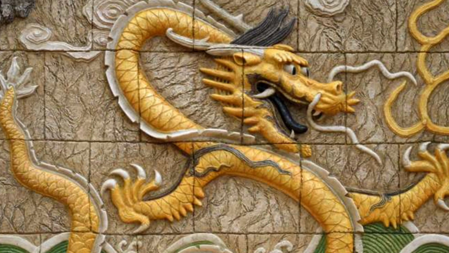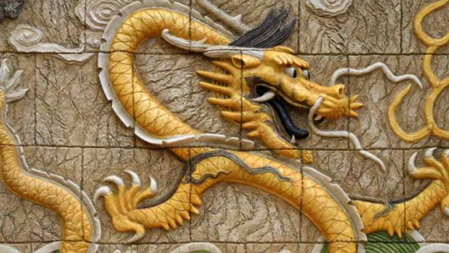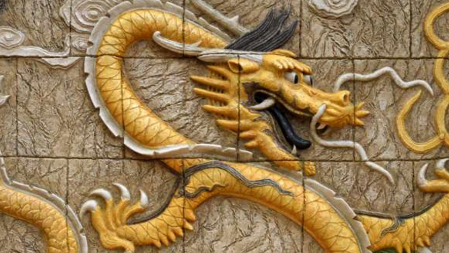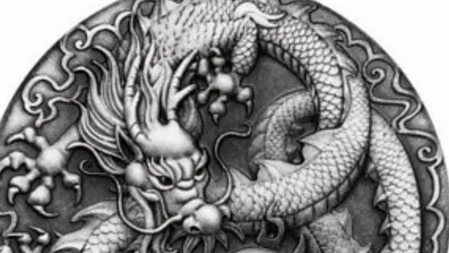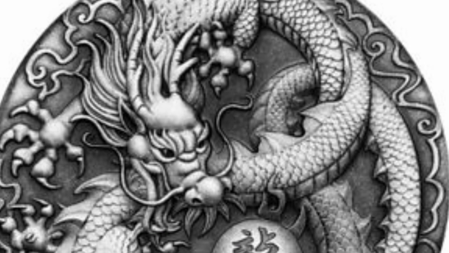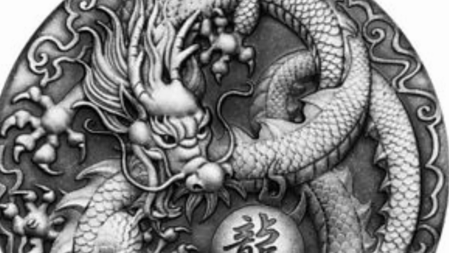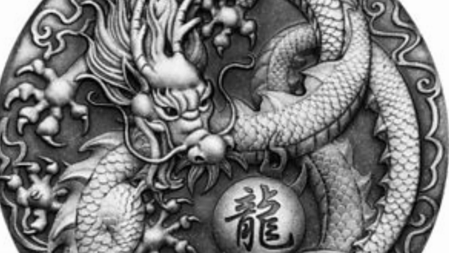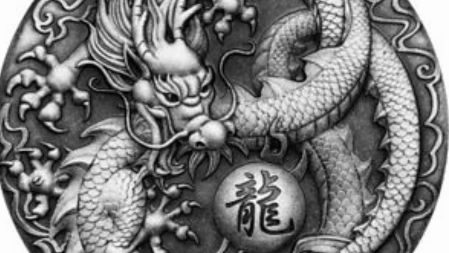Before we begin to explore the dragon as an archetype, we first must define what we mean by an archetype in this context. The word itself is derived from the Latin archetypum and the Greek archetypon, arch as in chief, and typos as in stamp. And in context, it takes on three meanings.